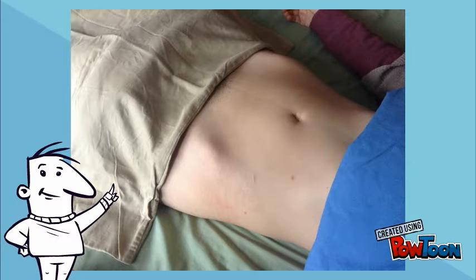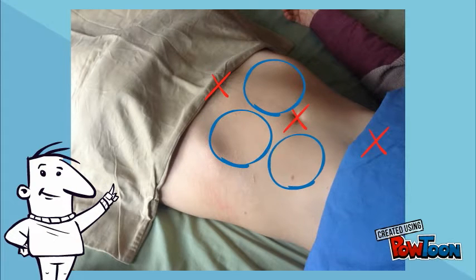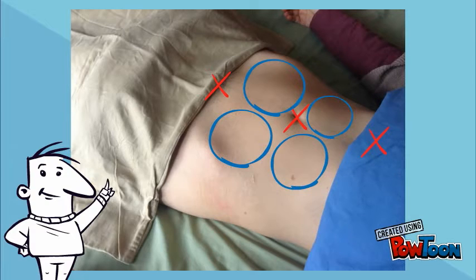Identify the landmarks such as the umbilicus, the symphysis pubis, and the xiphoid process of the sternum. It may help to visually divide the abdomen into 4 anterior quadrants, using the umbilicus as the center point. Inspect from the rib margin to the symphysis pubis. Look at the general contour and symmetry of the abdomen.